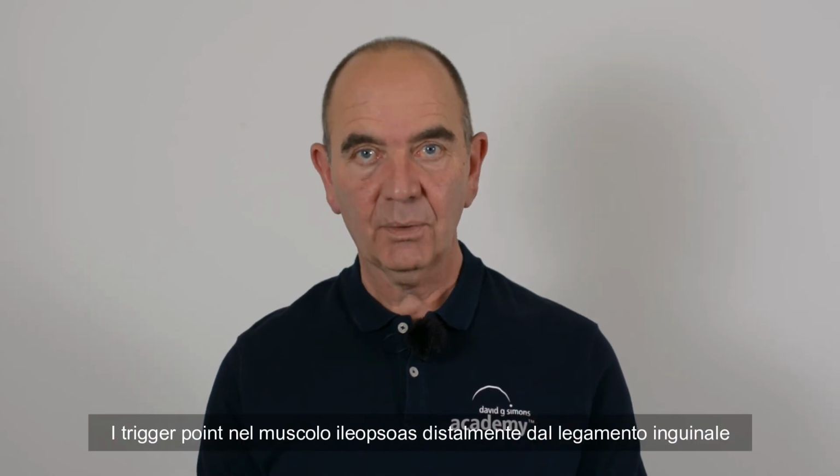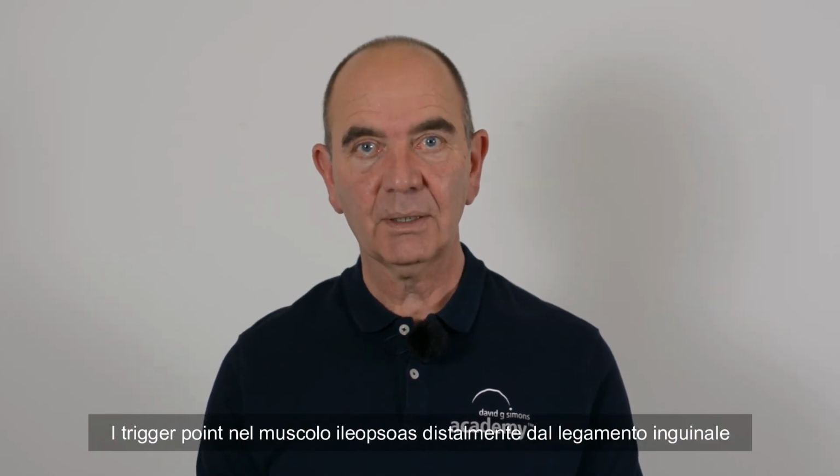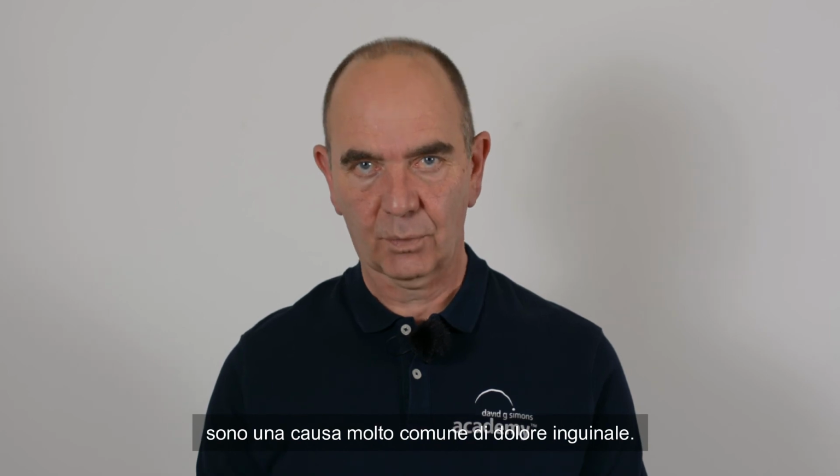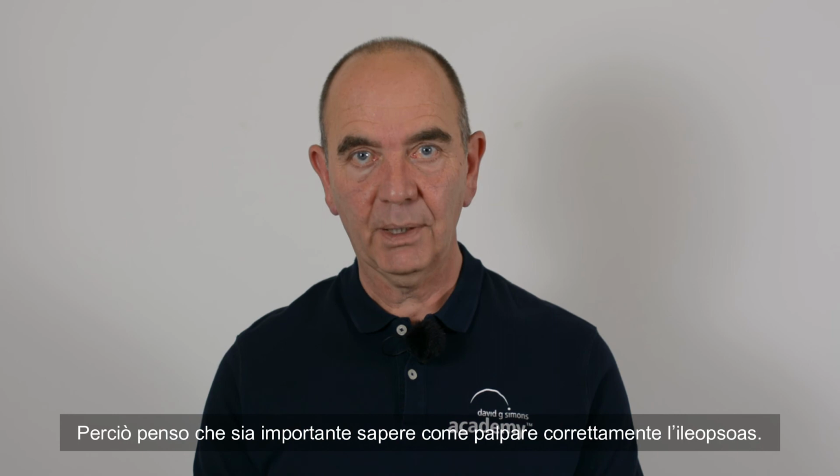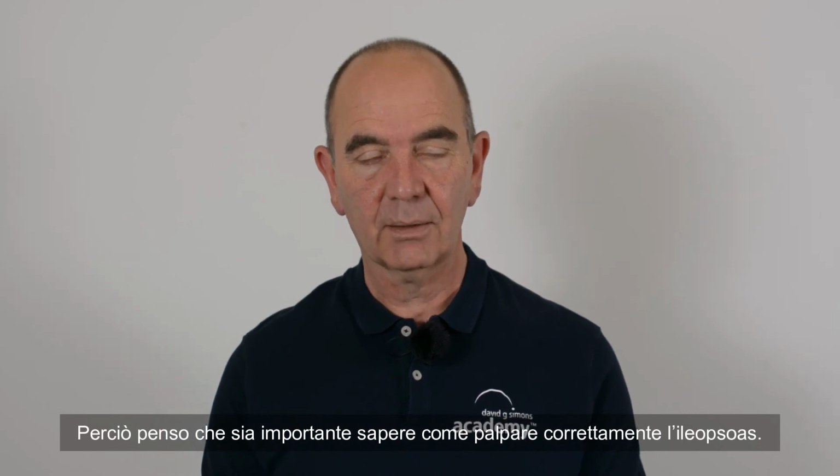So that's it. Trigger points in the iliopsoas muscle distally of the inguinal ligament are a very common cause of groin pain. So therefore I think it's important to know how to palpate the iliopsoas muscle there correctly.